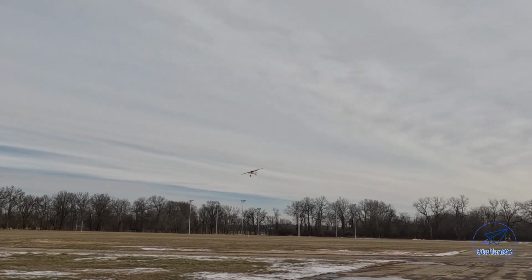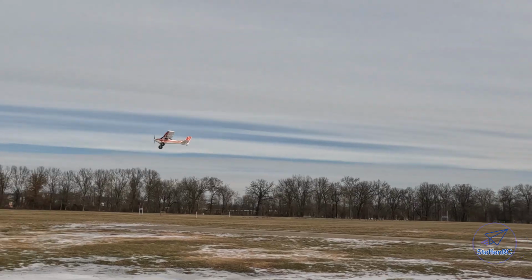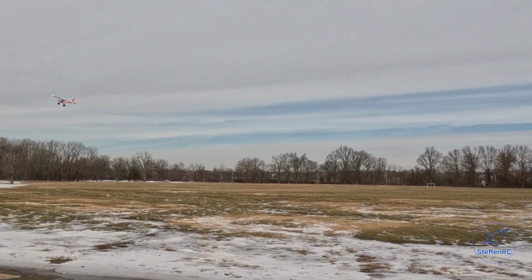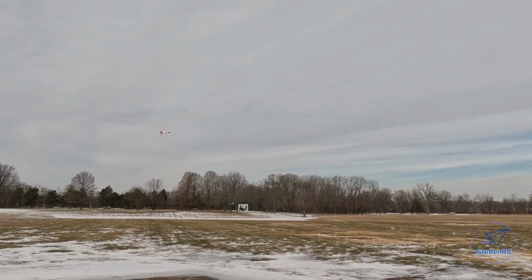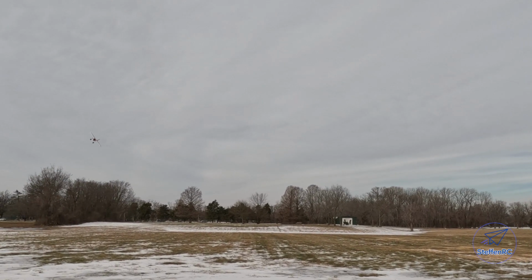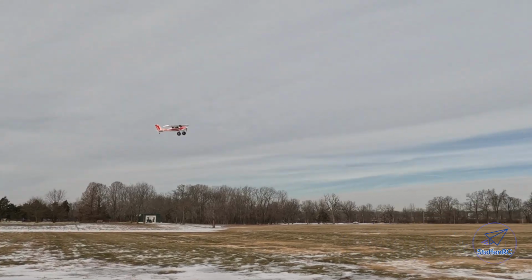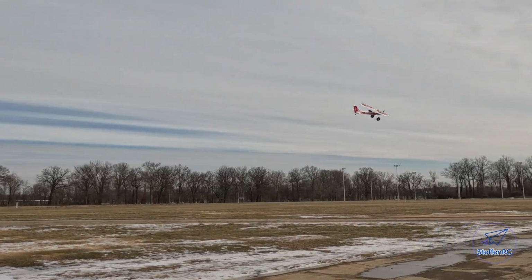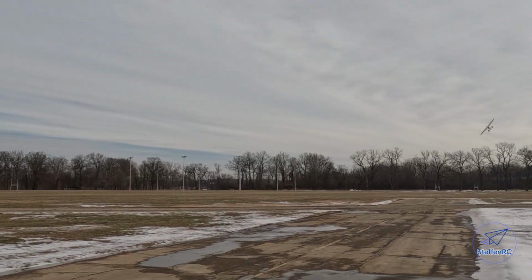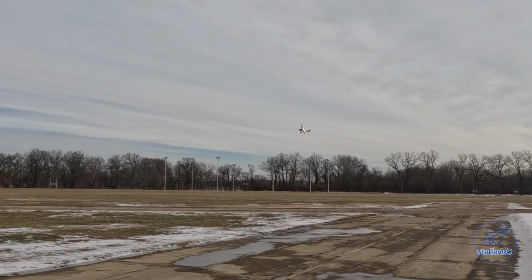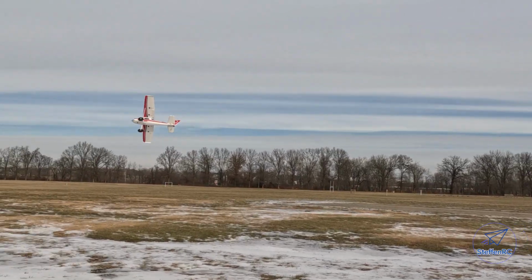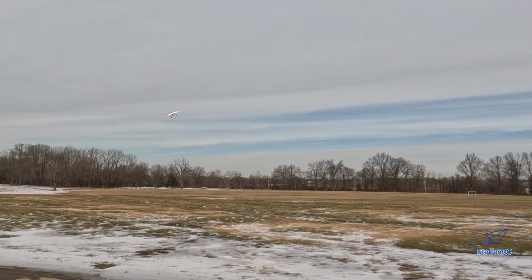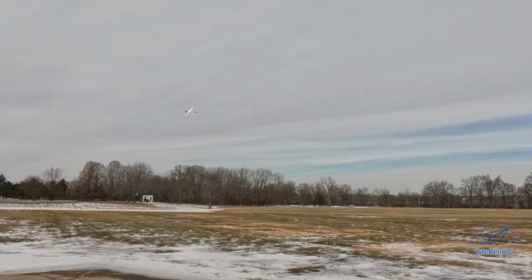Needs a little more. And there we go. So now it has adjusted the flap mix for me. So I don't need flight modes. I don't need to have different flight modes for half flap, full flap, no flap. All I use is that OTF feature. And now I have exactly what I wanted.